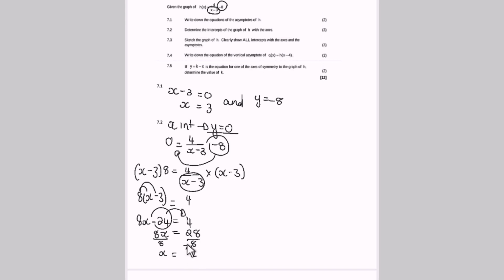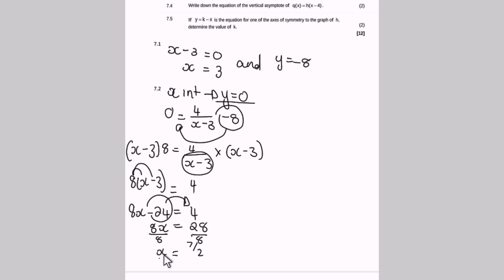It is important to remember that they asked us to give the intercepts. Therefore, it is important to leave your answer in terms of a coordinate. So we'll have 7/2 on the x and 0 on the y.